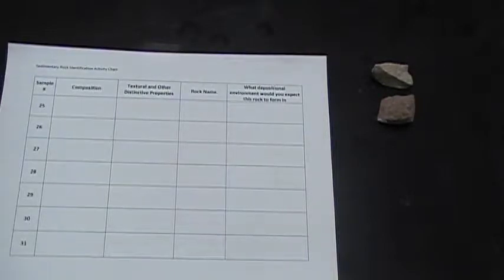In this video, we are going to go through the steps on how to properly identify a sedimentary rock. As a warning, this video may be more educational than it is entertaining. So in front of you, we can see the table that you will find in your learning management system that should correspond with the specimens in your rock and mineral kit for sedimentary rocks.